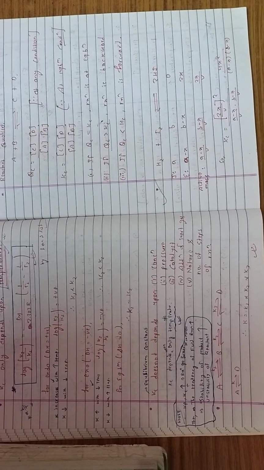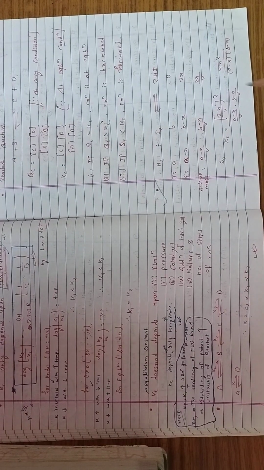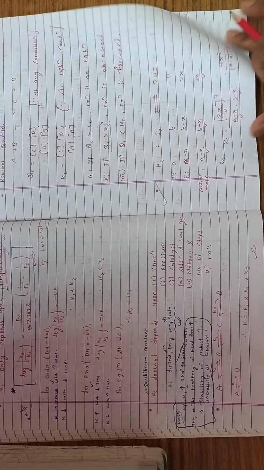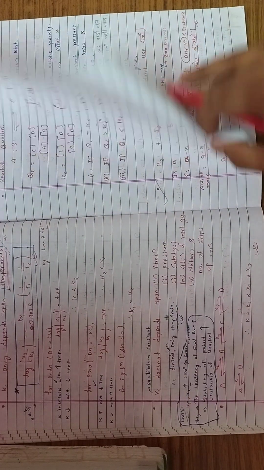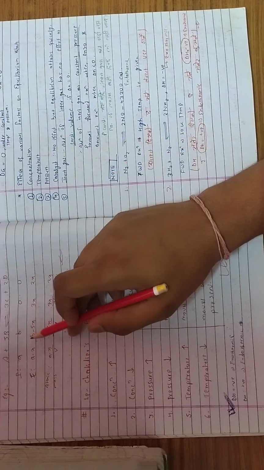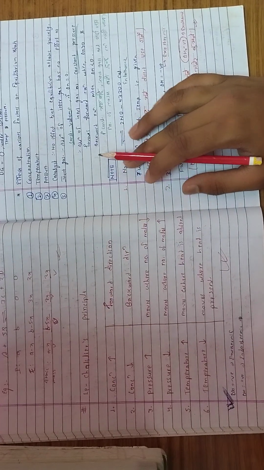For the active mass, it is mole per liter, so every number of moles is divided by volume, and for the Kc, it is the molar concentration of product over the molar concentration of reactant. And then after the solution, this is our next example: A plus 5B gives 3C plus 2D. Okay. And now Le Chatelier's principle.